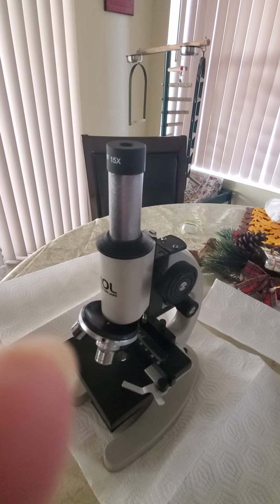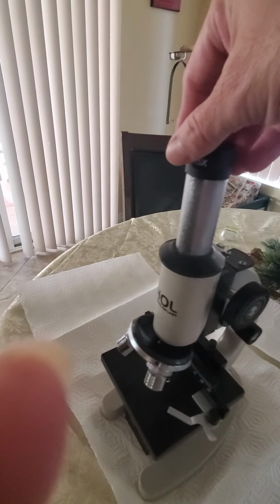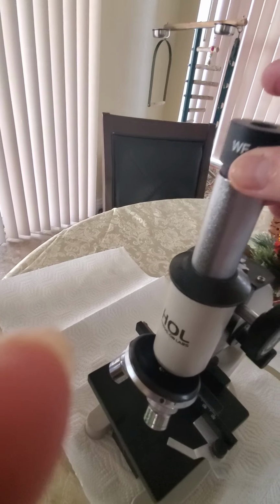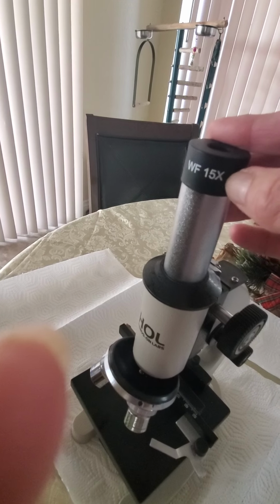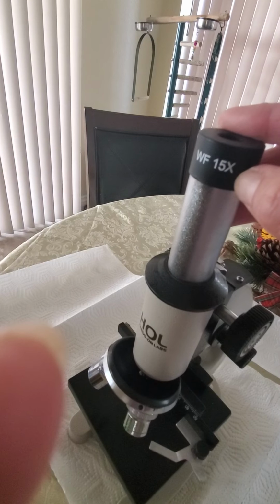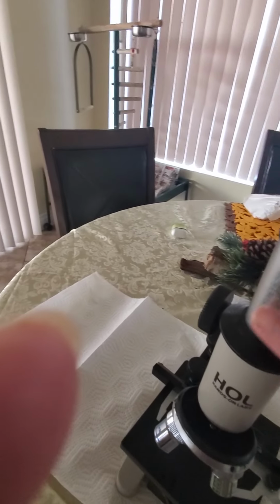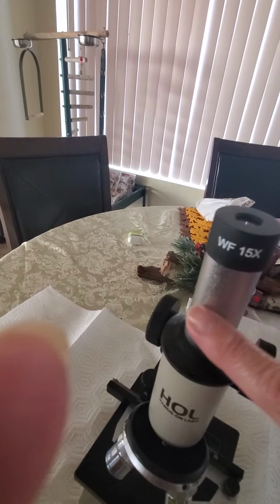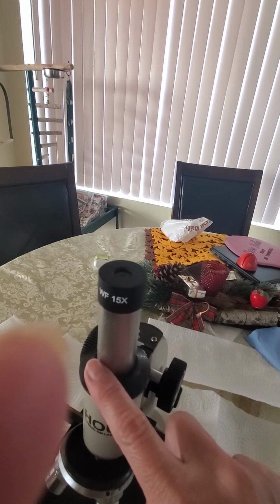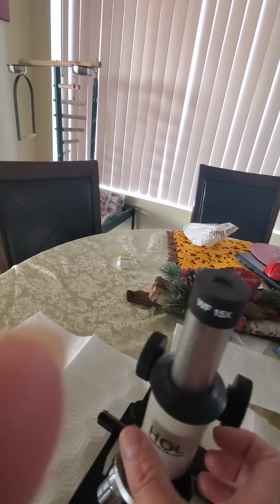So the first part is the ocular, or lens, or eyepiece. The ocular or eyepiece can be different strengths. The one that we're using is 15 times. This is your ocular eyepiece. And then we're going to move to the tube.